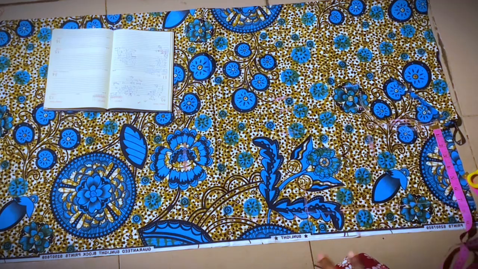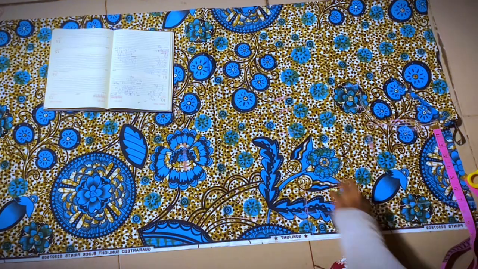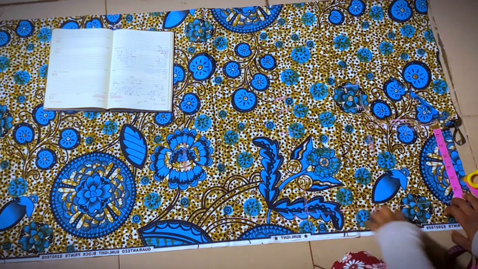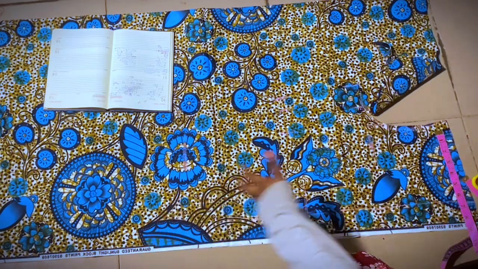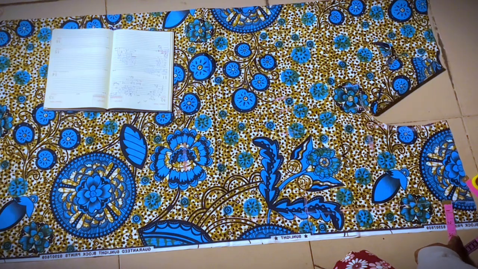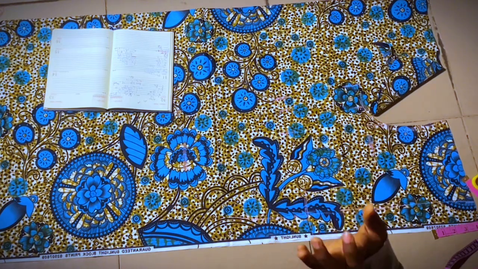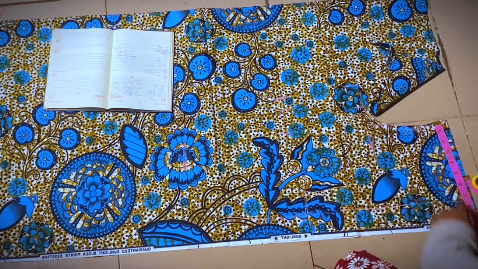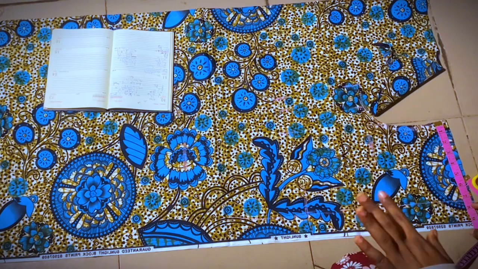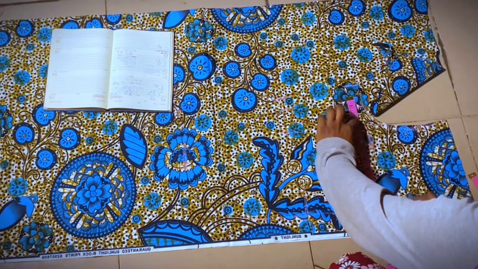You're gonna measure out the back side, and of course you would have measured out your zipper allowance. I measured out the zipper allowance, which is, I used 2 inches for this particular design. You can use 1.5 depending on how you want it. And after that, my back measurement for this one is 7.5. I measured it out, then the same 7.5 here, and then I curved it.